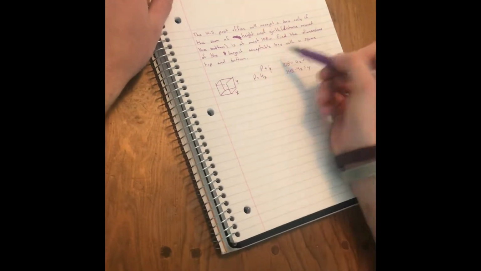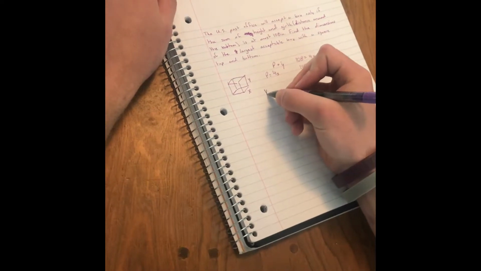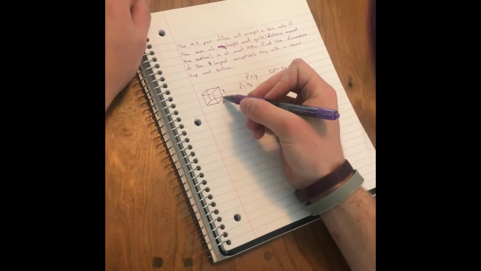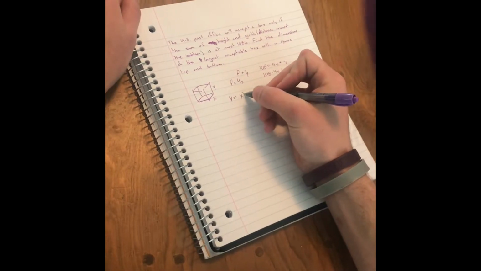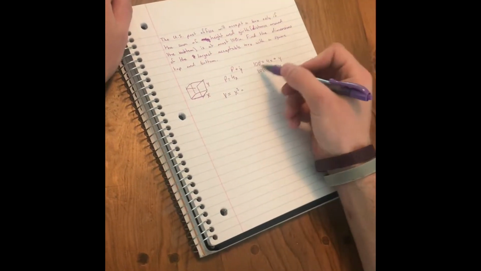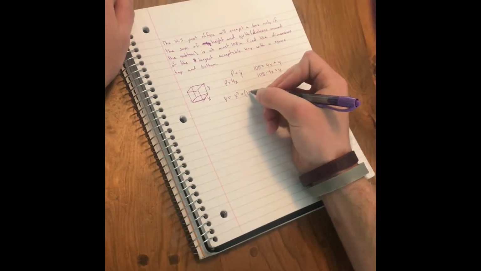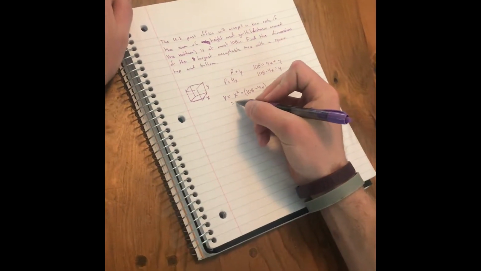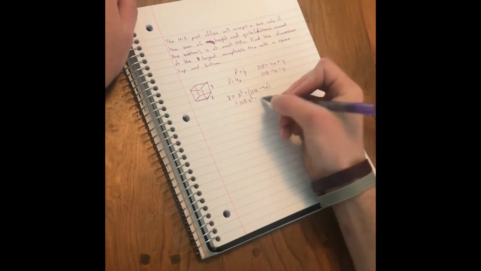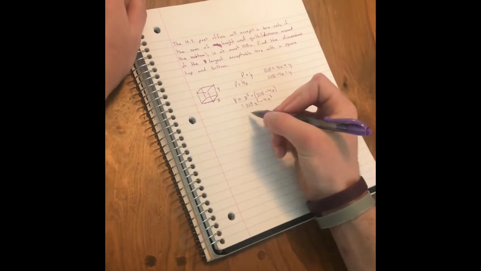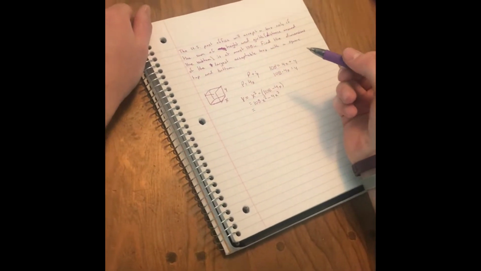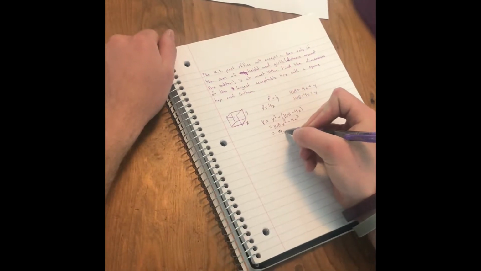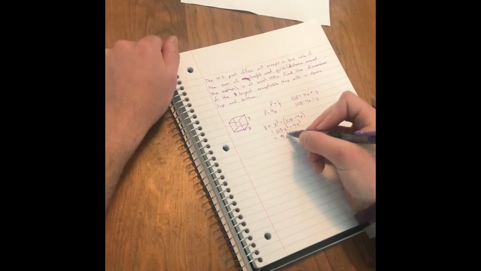Okay, and it's asking for the largest acceptable box, so that means we have to look at the volume. So the volume is going to be equal to the bottom edge times another bottom edge, which will be x squared, times y, which is 108 minus 4x. And if we expand that, that goes to 108x squared minus 4x cubed.